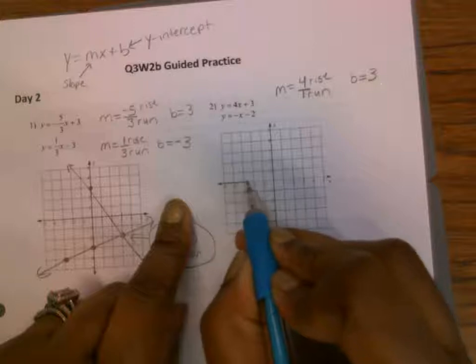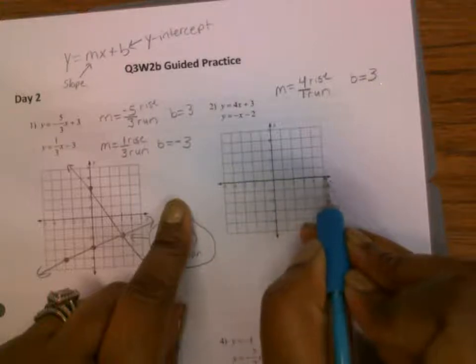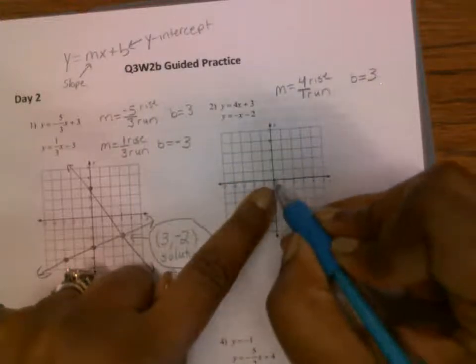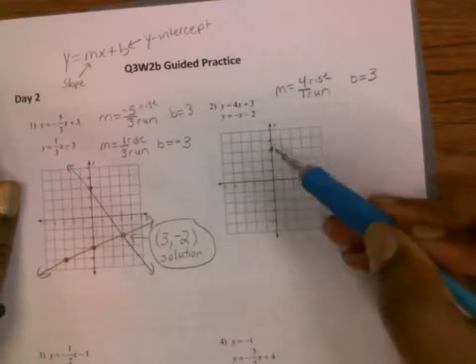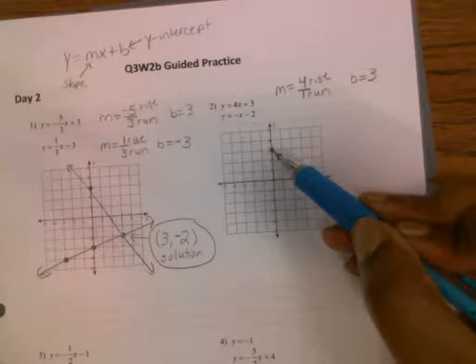Let me make this x-axis darker so you can see it. So we go up 1, 2, 3. This is 3 on the y-axis. This is my y-intercept. This is where I start.